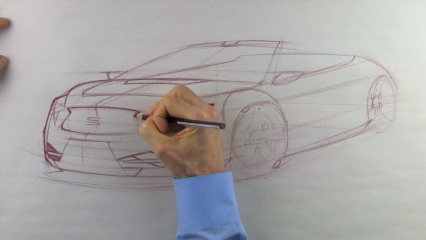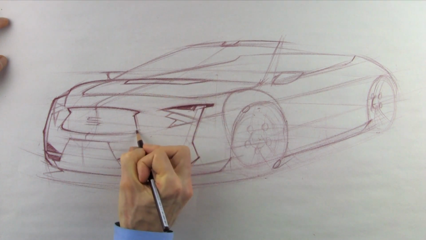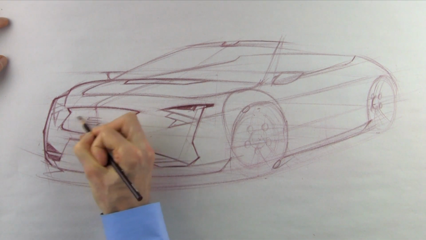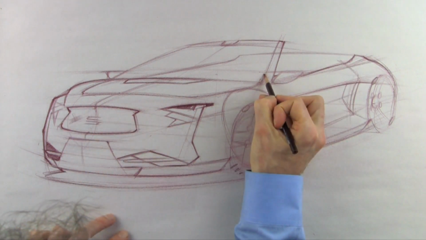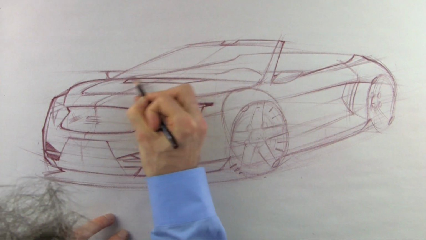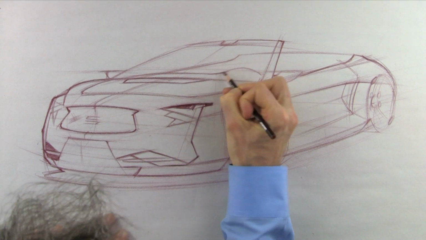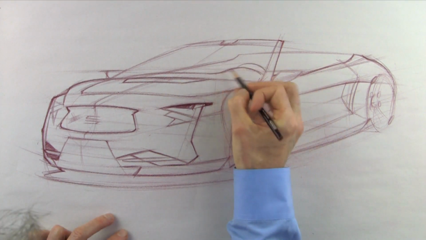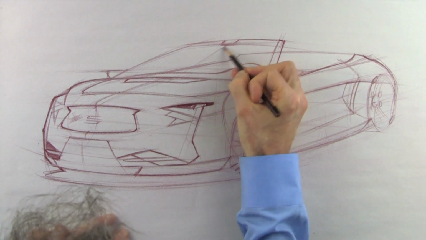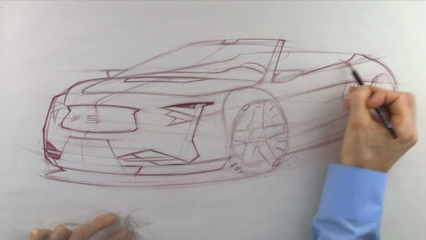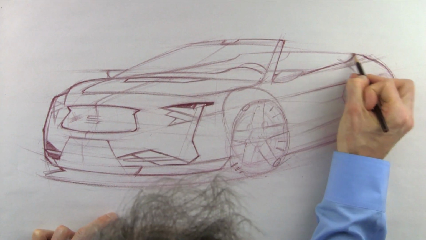That's what you're always striving for in an automotive design drawing: you want it to be believable. So up until this point, we've basically been drawing this car with the same techniques that we would use for a sedan or any vehicle. But the thing that sets a convertible apart from those vehicles is the fact that you can see the interior. So let's work on the interior now that's visible.